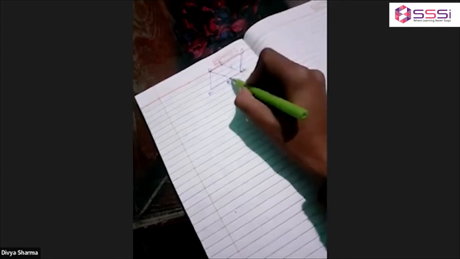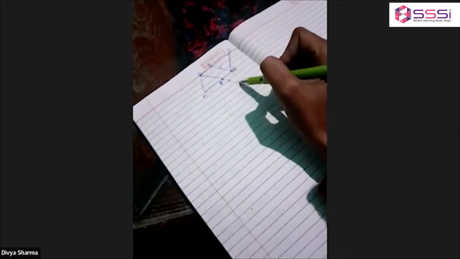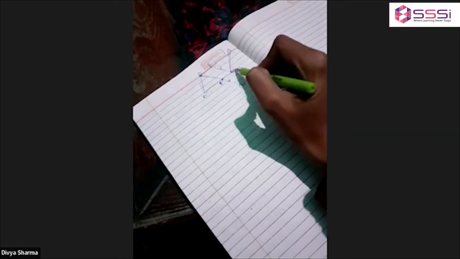Intersecting here. So what we have to prove, firstly, we have to prove that AD is half of GC. This line, AD is half of this line GC. And another thing to prove is DG is equal to 2EB.